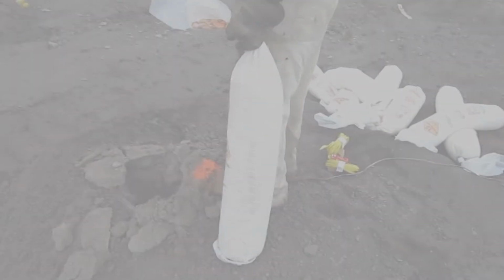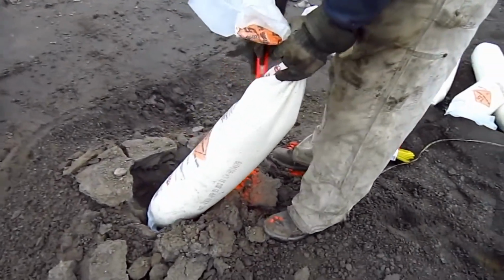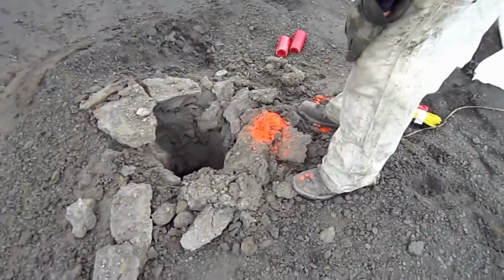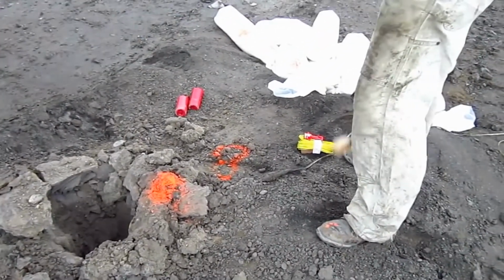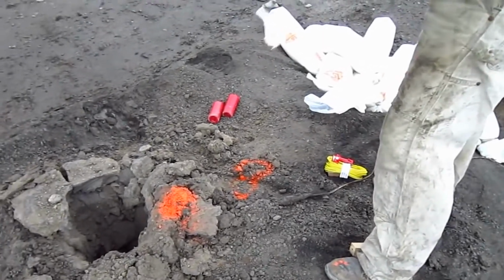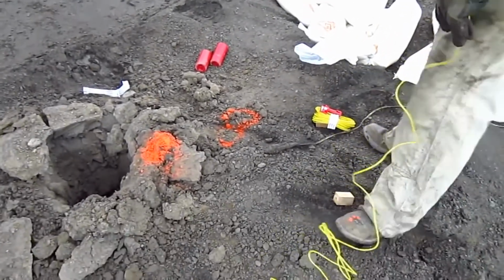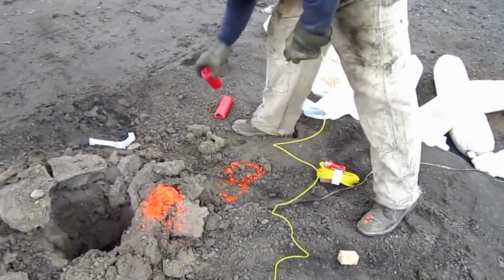The sequence shows the complete procedure for loading a drill hole with explosive. The first step is to drop a bag or two of emulsified ammonium nitrate in the hole. This is an ignition accelerator to make sure the hole is free to the end and there will be some explosive in the sub-drill area.